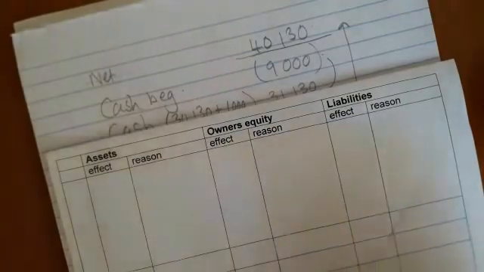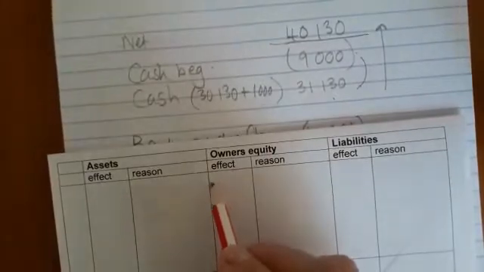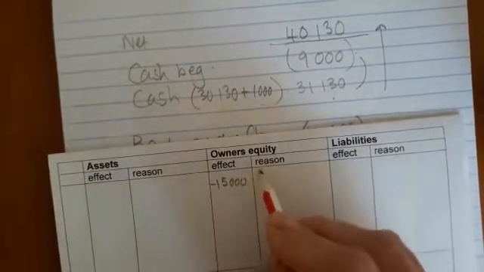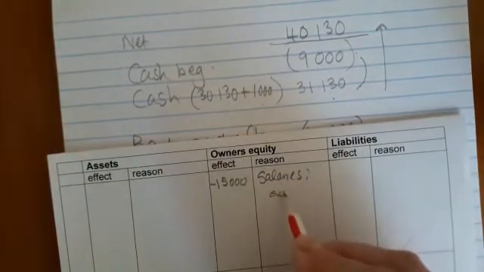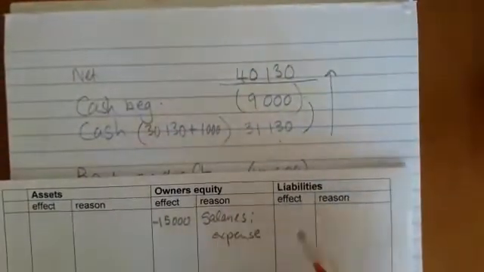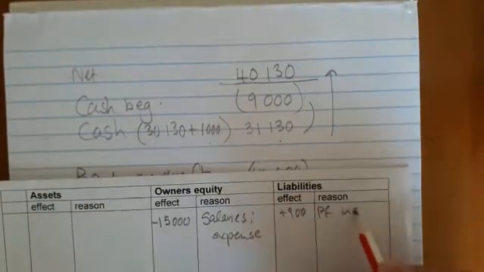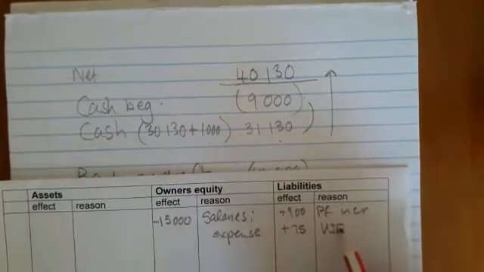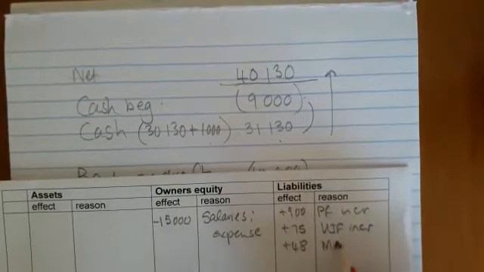So we know that salaries is debited. Salaries is part of my owner's equity. So what happened here? My salaries decreased with 15,000 Rand. The reason is why? Salaries is an expense. Okay. And then all my liabilities increased. Plus 900 Rand, the pension fund increased. Plus 75 Rand, UIF increased. Plus 480, the medical aid increased.